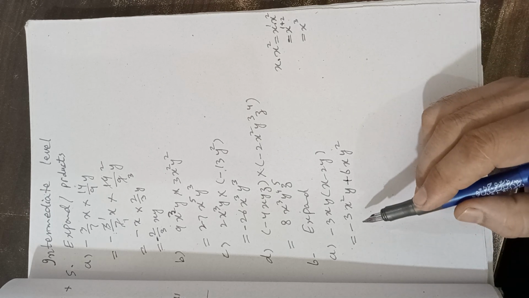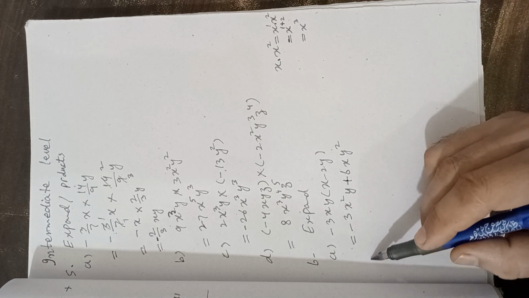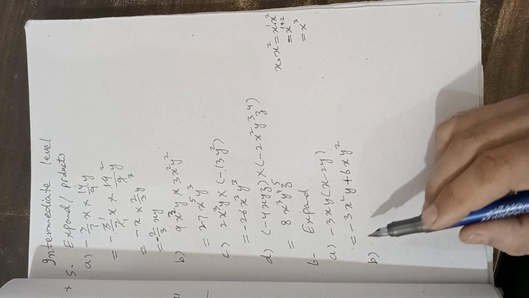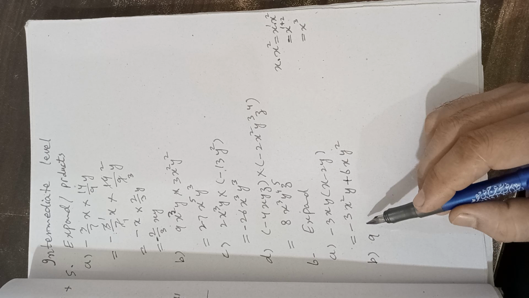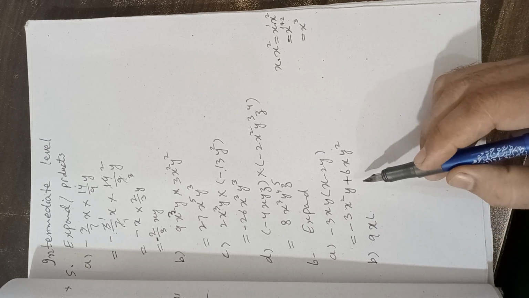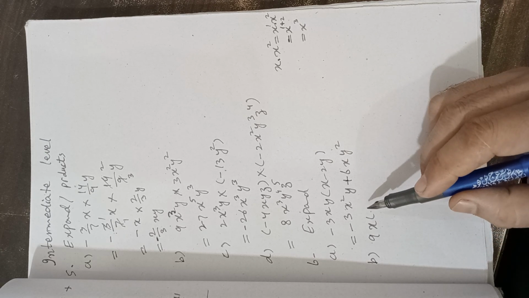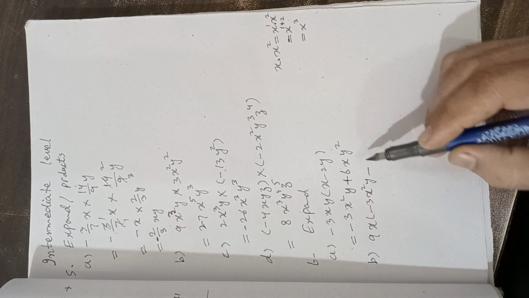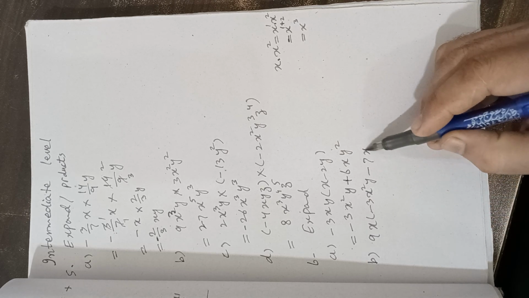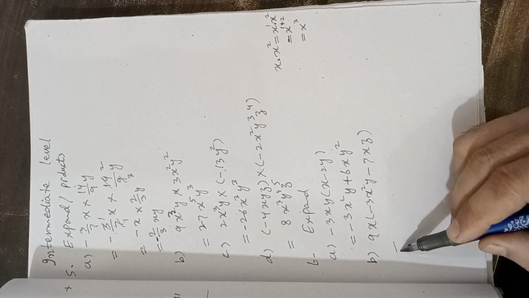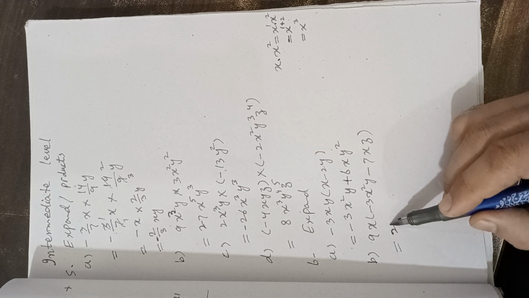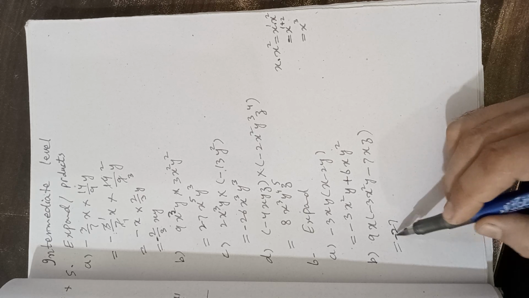Now there is B part, which is 9x into (minus 3x square y minus 7xz). You will multiply 9 by 3, 9 3s are 27, and this minus sign is here.